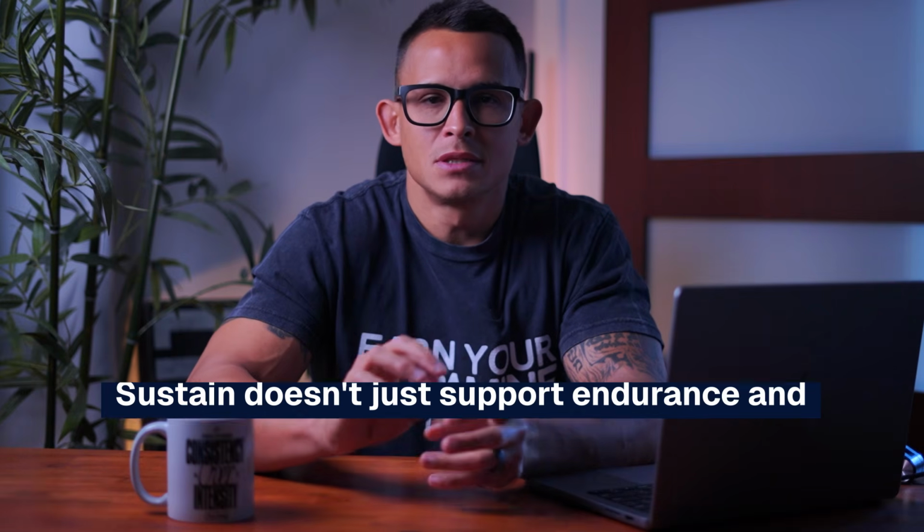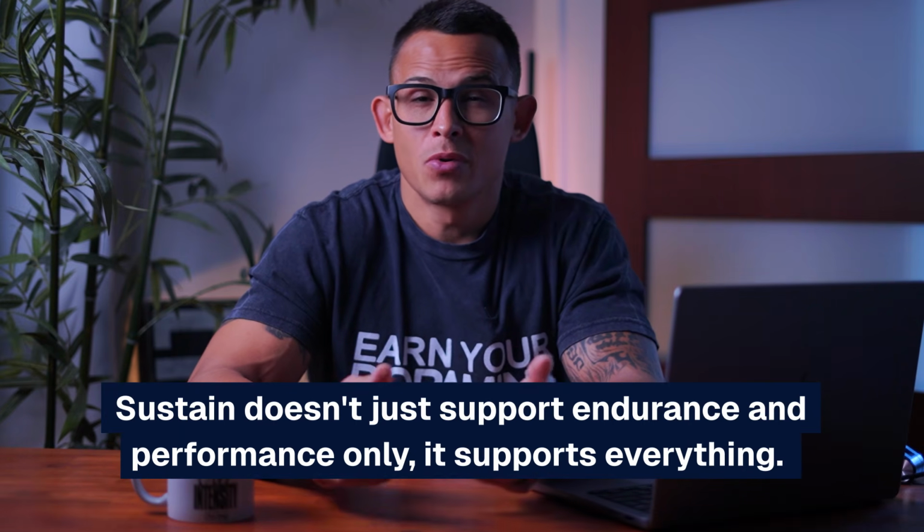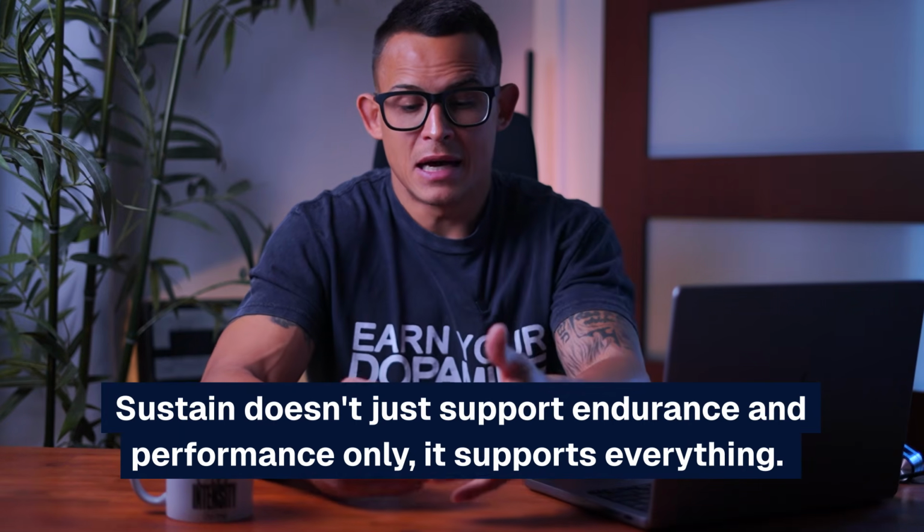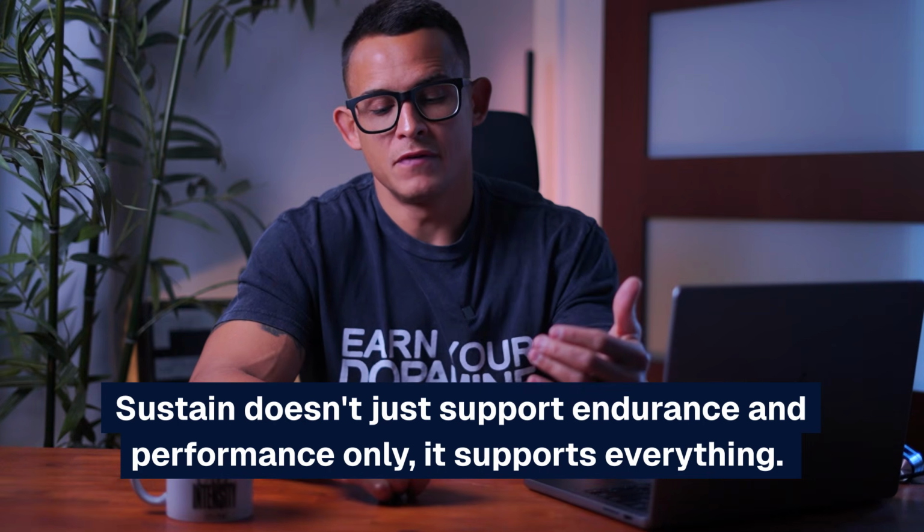Key insight here is sustain doesn't just support endurance and performance only. It supports everything. Okay. Inside of performance, inside of other characteristics when we start talking about the gain system and the pain system. And the way I always like to talk about the benefits and the synergizing factors with sustain is that it's actually going to help you recover from those tough sets. It's going to help you recover from those tough sprints. It's going to help you recover from session to session, from rep to rep.